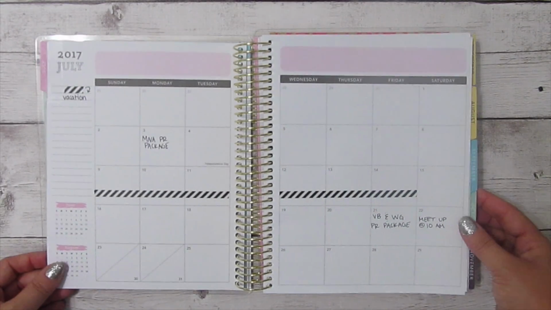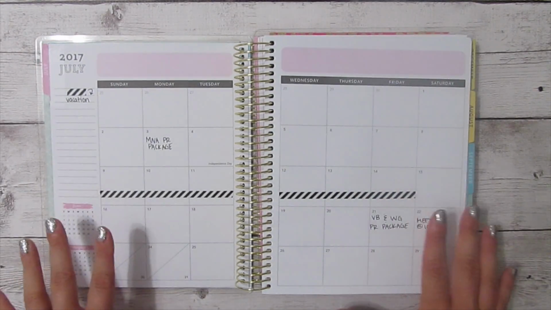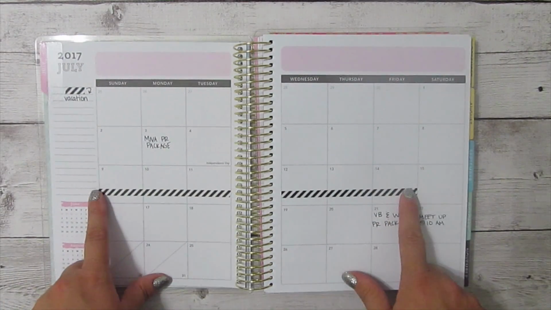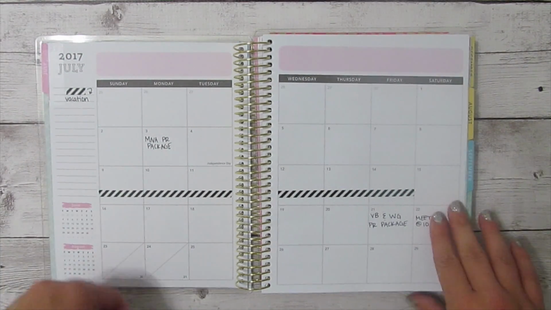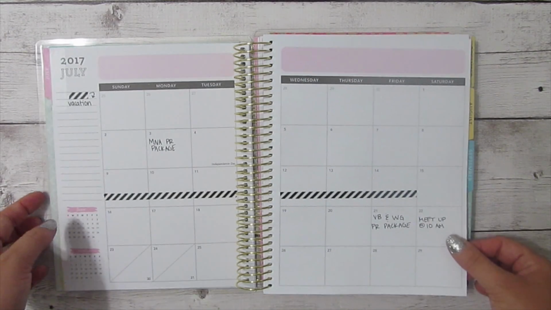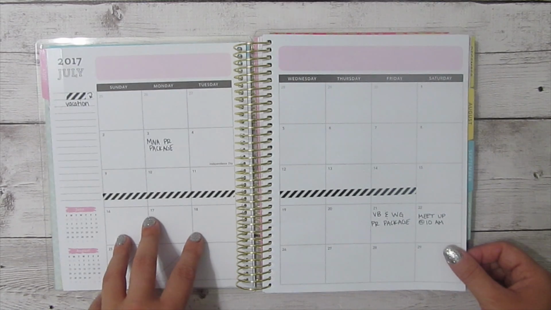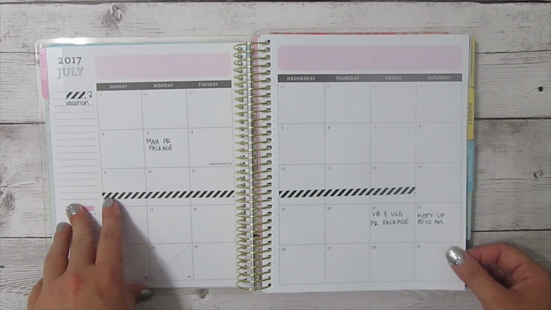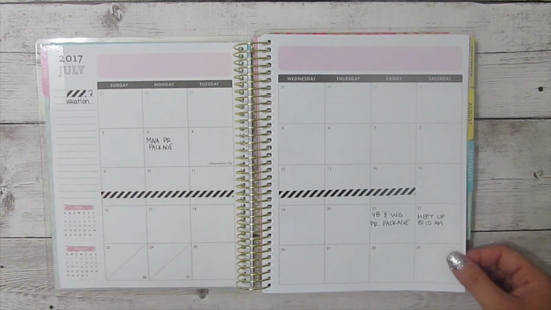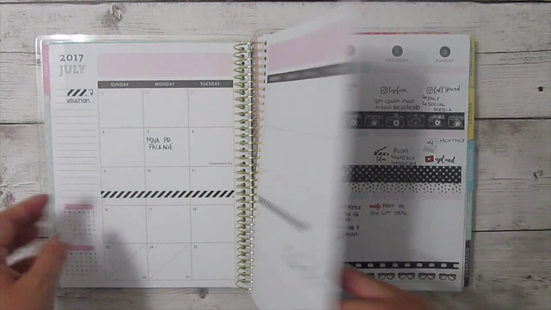Then there's the monthly view, and last month I really didn't know what I was doing with this, so I marked this for my vacation I took, the PR packages that came in, planner meetups, things like that. And for August, I think I'm going to set it up to where I still track those things, but also sales dates, new releases, if a shop goes on vacation, reopens, things like that.